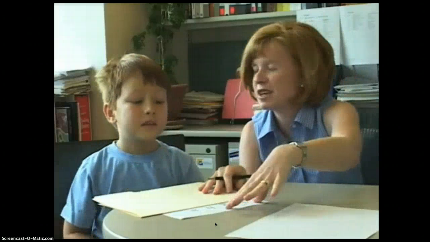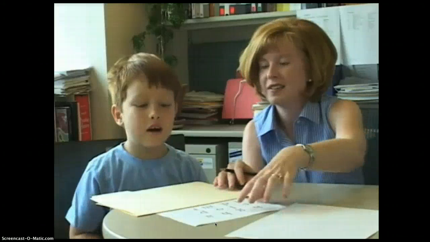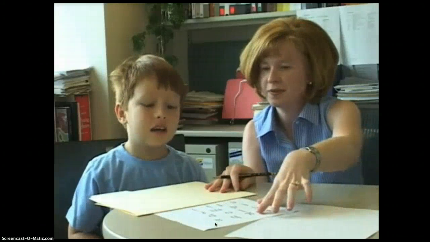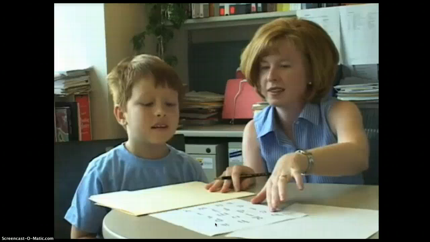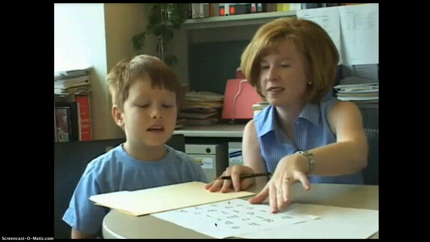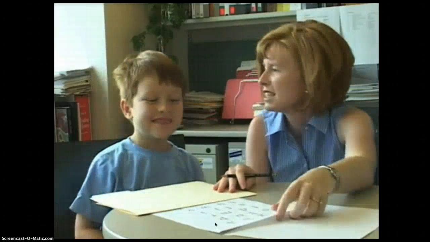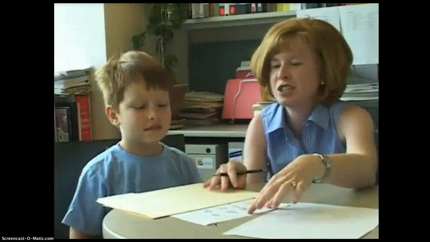Okay, you want to do the lowercase? B, G, H, and A. Good job. You go so fast, I need to slow down. Hold on. Go ahead. C, L, O, P. Excellent job. T, D, M, R. E, F, J, I. S, U, W, V. Z, X, Y, K. High five. Good job. Those were too easy. We've got to do something a little harder.